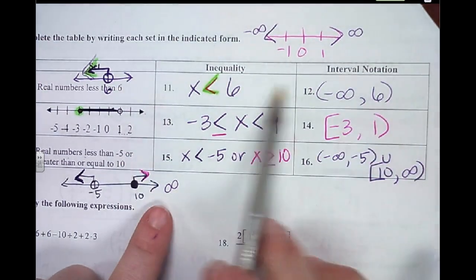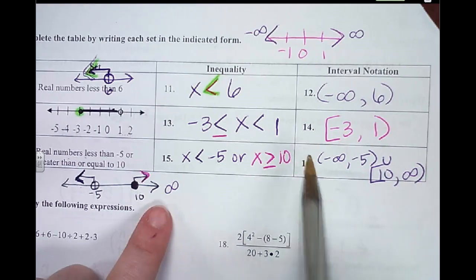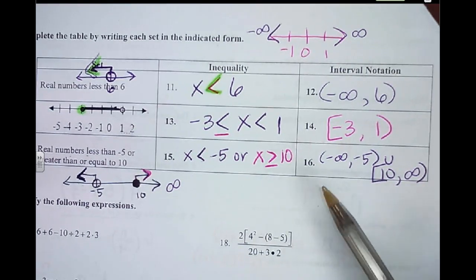Okay, if you are having trouble with this, come and see one of your teachers before you take the test. Don't take the test and then say, I don't know how to do this. Come see a teacher.